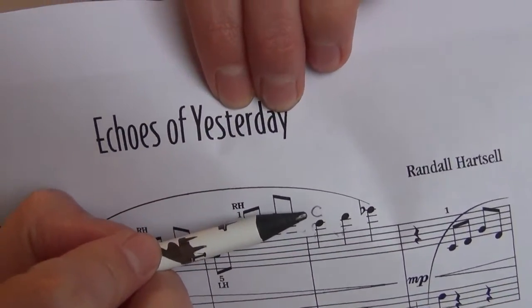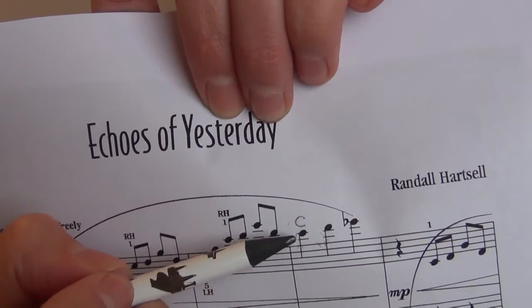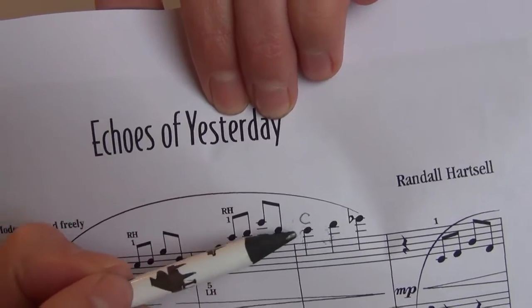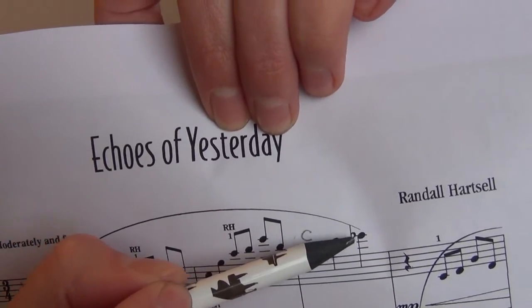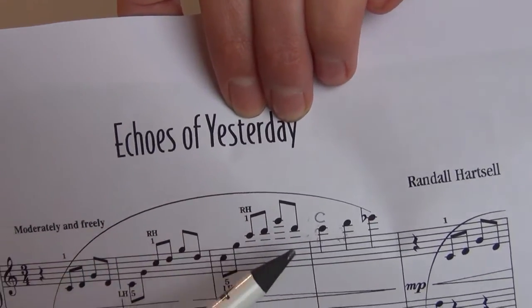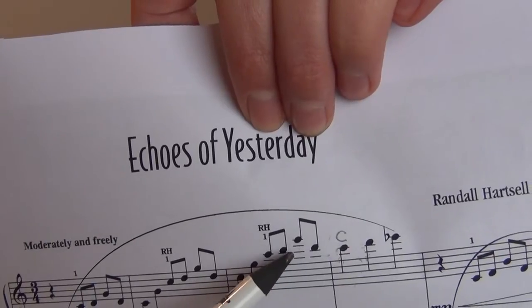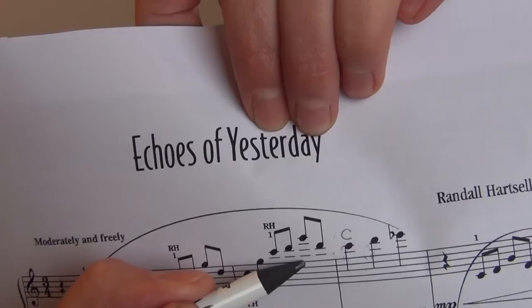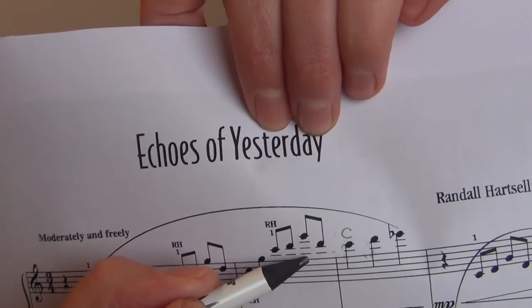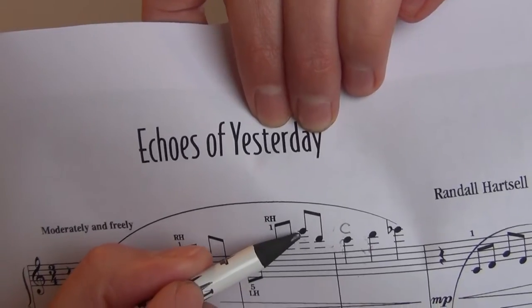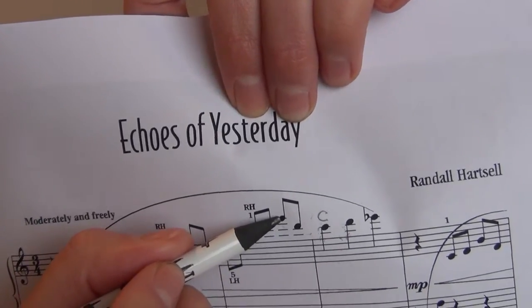So that would be a C there. I can see this one's moving up the next step, and I can see that one's the next step on from that. So C, D, and this one would actually be E flat. Once I've done that, I could probably then work out some of these other notes as well, but just count up the lines and spaces: F, G, A, B, C, D, E, F, and this one here would be G.